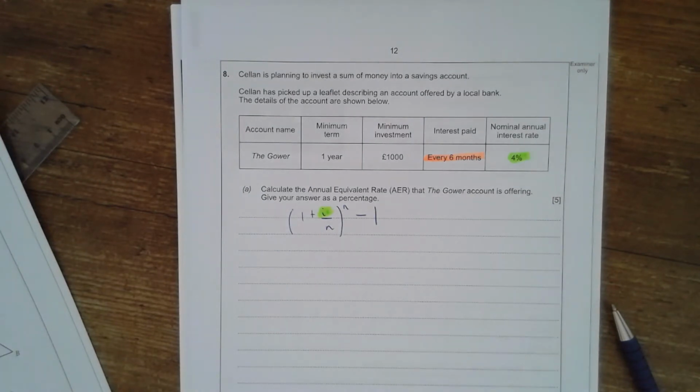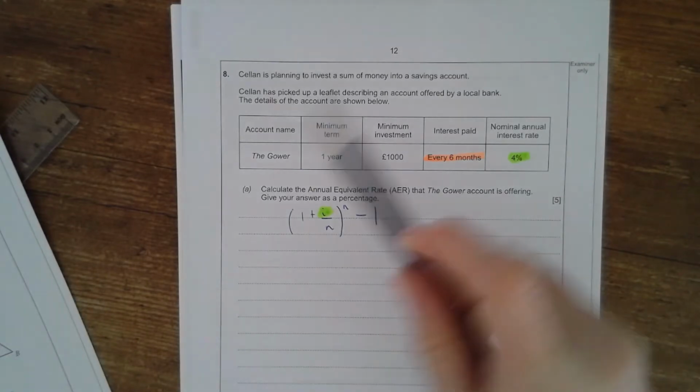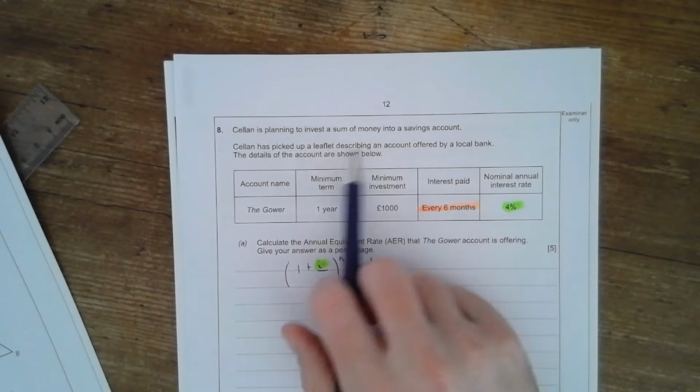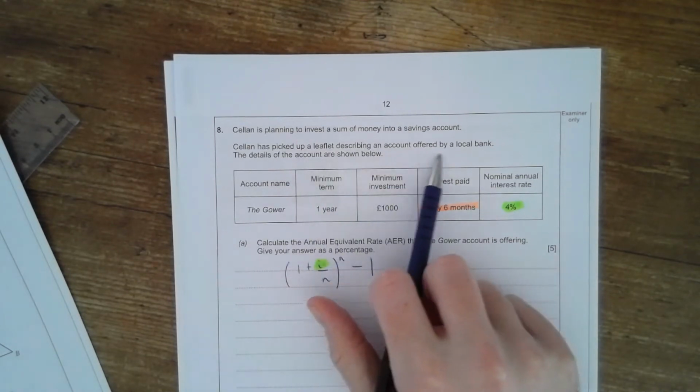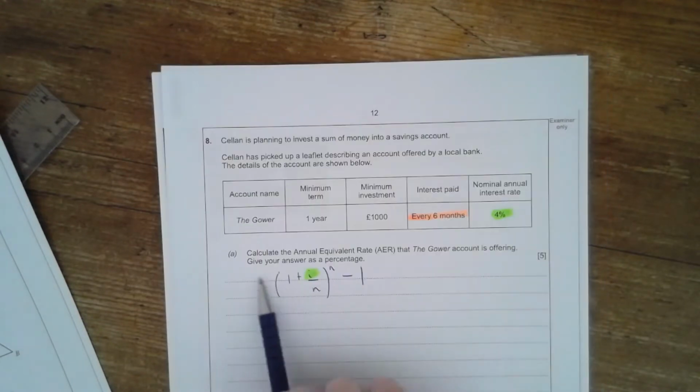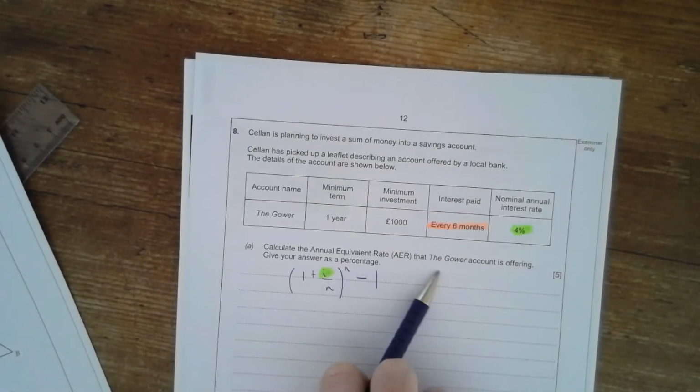Let's just read the question quickly and make sure we have got our head around what's going on. It says, Kellen is planning to invest a sum of money in a savings account. Kellen has picked up the following leaflet offered by a local bank. The details are shown below. Calculate the AER that the bank is offering.